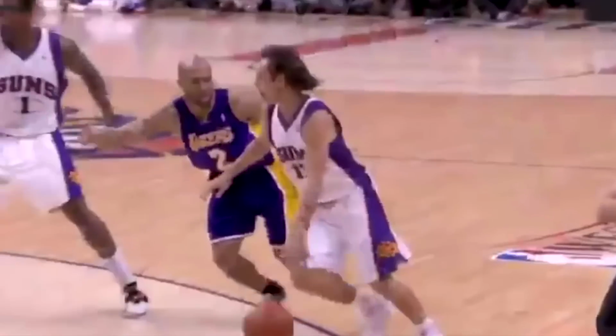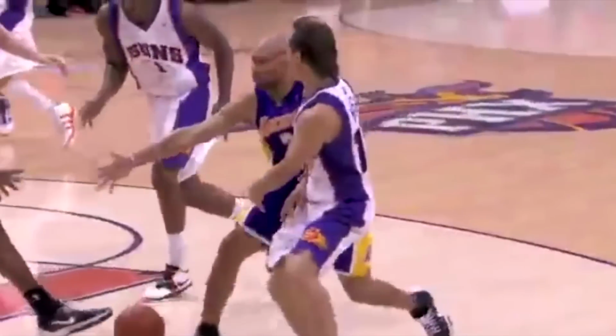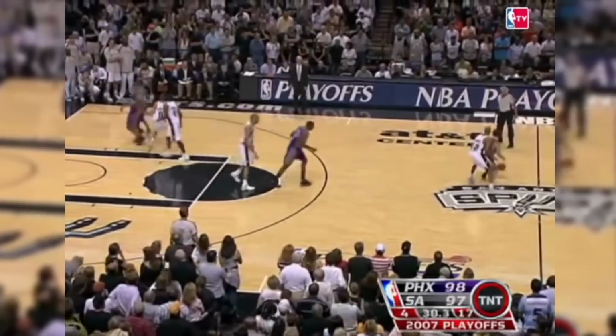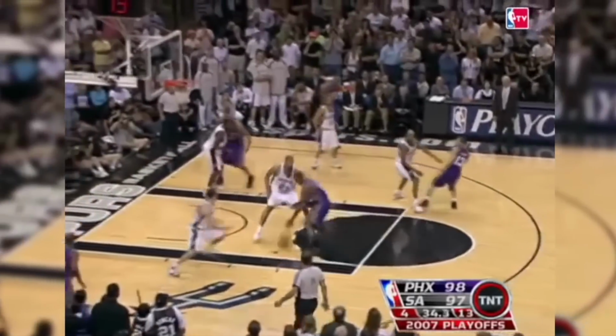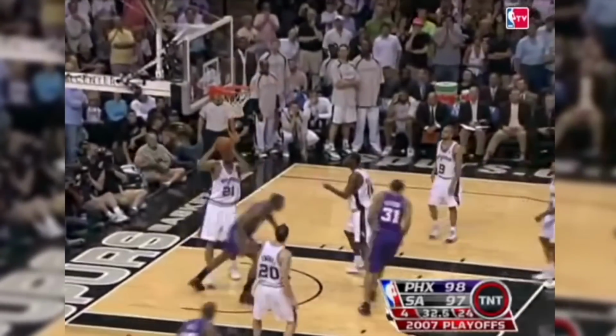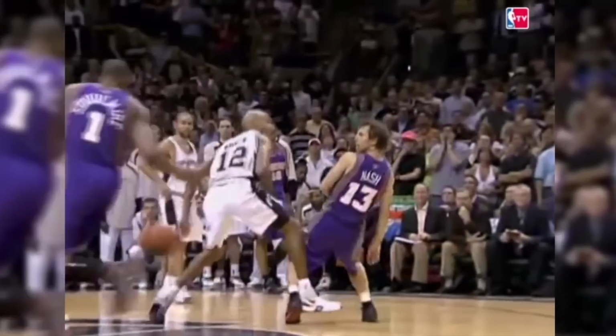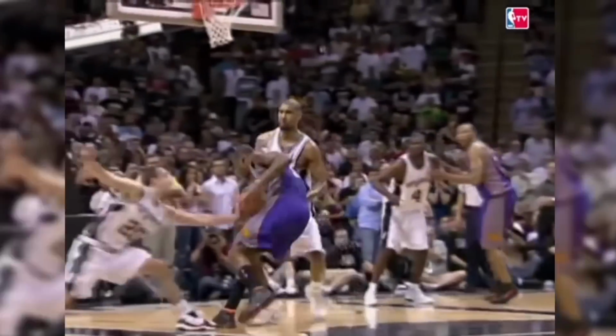Individually, Nash was an incredibly efficient shooter and a creative and willing playmaker. If he'd been playing several years later, he might have scored even more as the three-pointer became more and more prominent in the NBA. Nonetheless, for his troubles, he earned back-to-back MVPs in 2005 and 2006. He was also runner-up for another MVP, a 7-time All-NBA and 8-time All-Star.